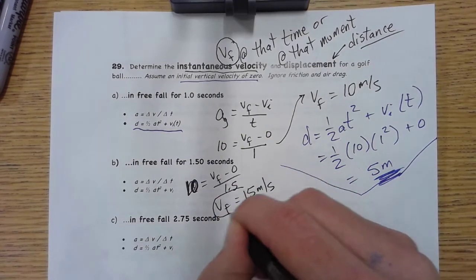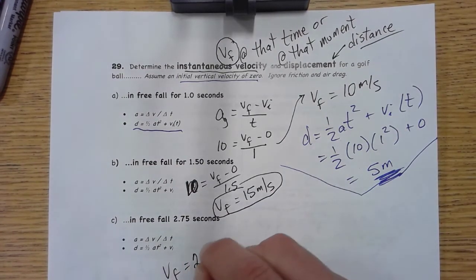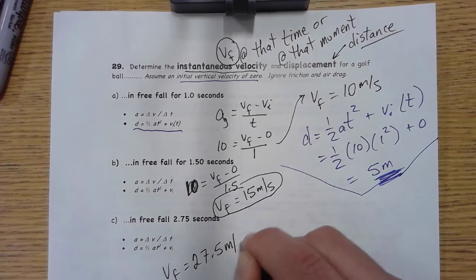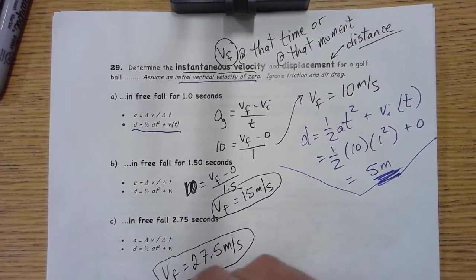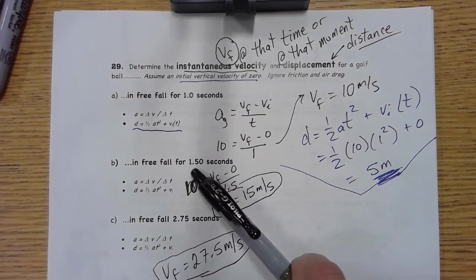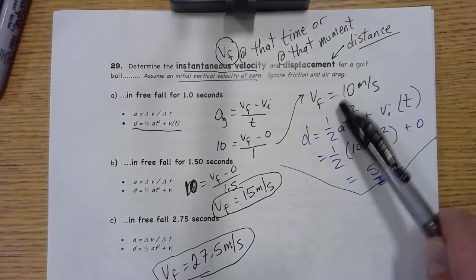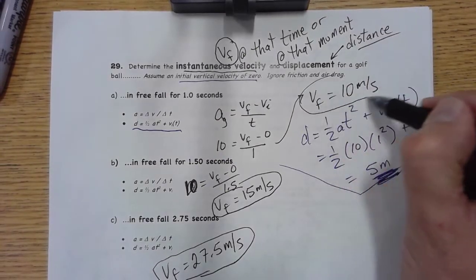Now really, you can look at that pattern. I mean, look at this one. That VF is going to be 27.5. All right, so if you know the time in the air, it's pretty easy. It's pretty easy to get how fast it's going.